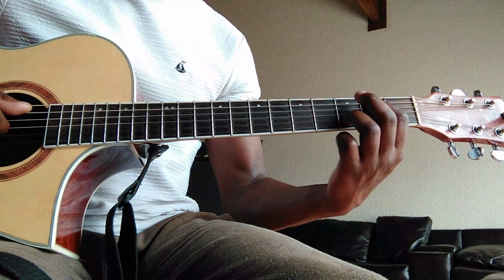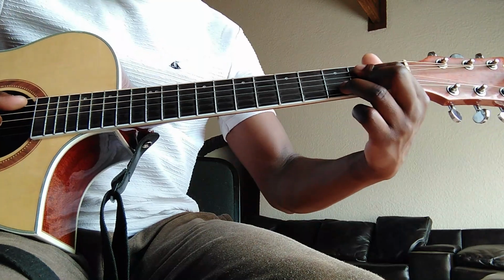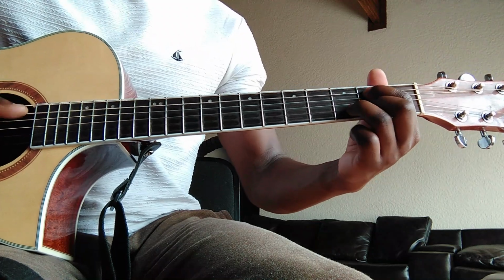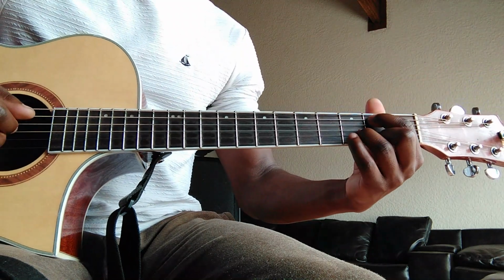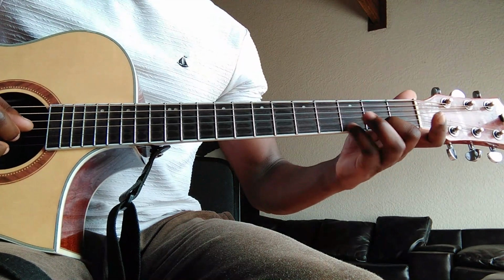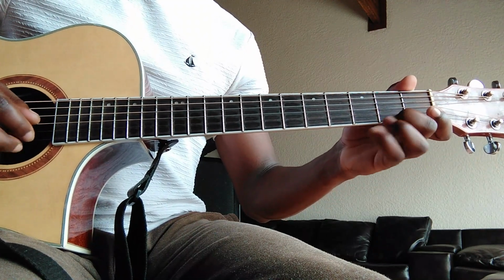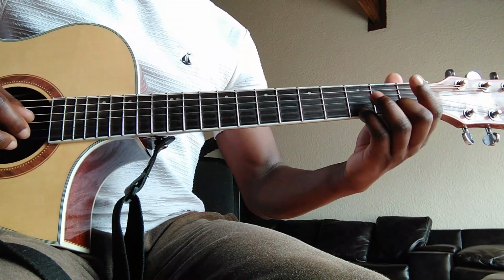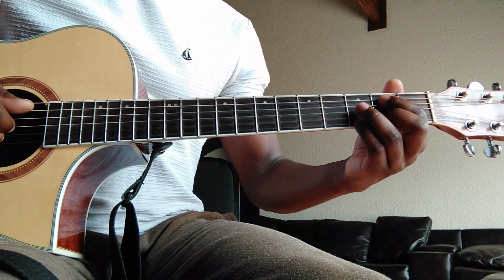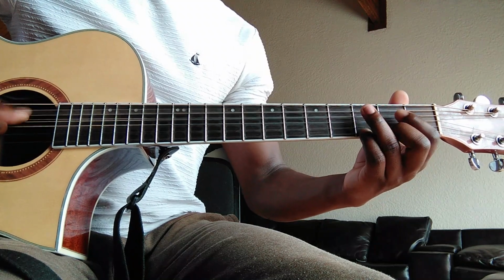third fret, second string. But now I'm gonna keep my middle finger here, which means I simply hammer on with the pinky, and I hammer on here. On the third fret, first string. So, which gives me, and I'm gonna do the same thing again for the open E and open A.